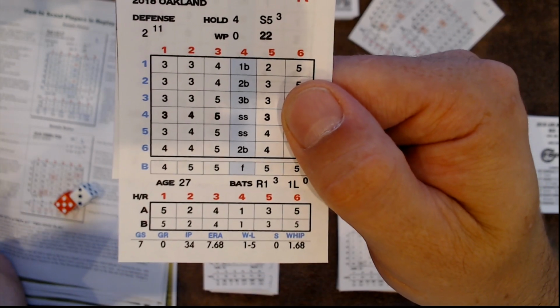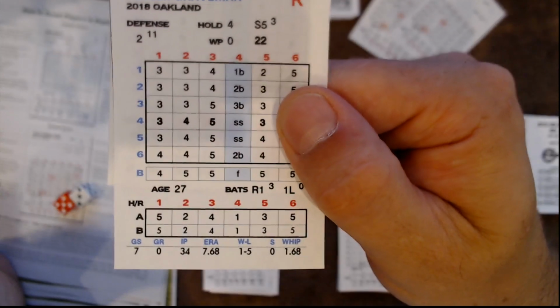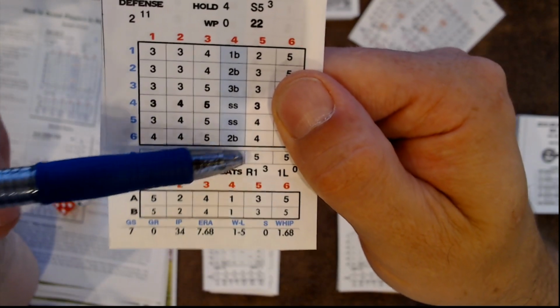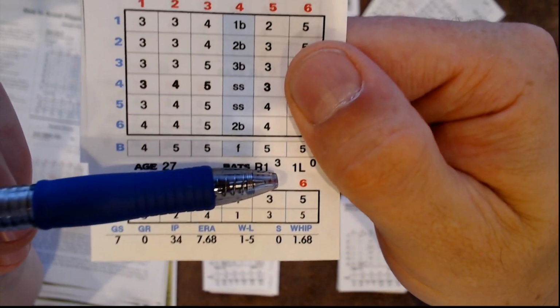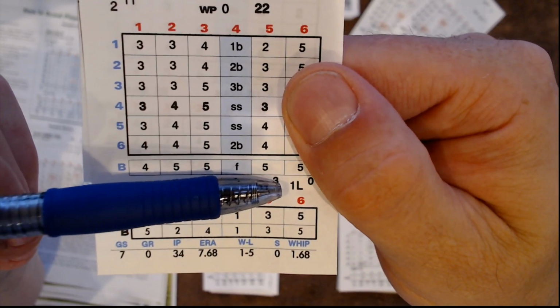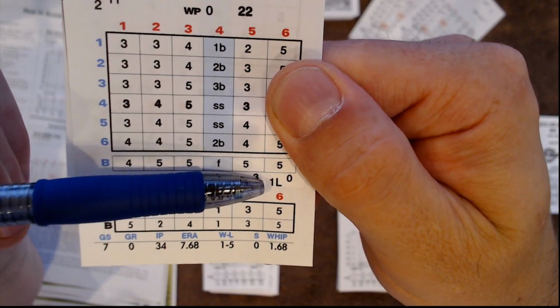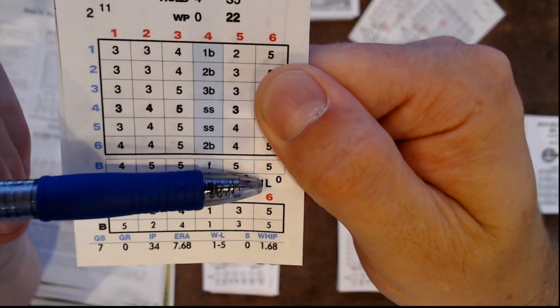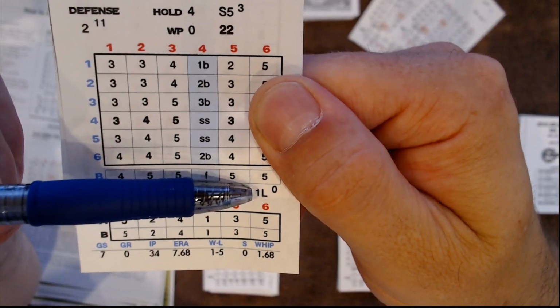And then the little raised number there, the little 3, is his bunting rating. So he's a bunt of 3 there. And then when he's on base, this is his run rating.